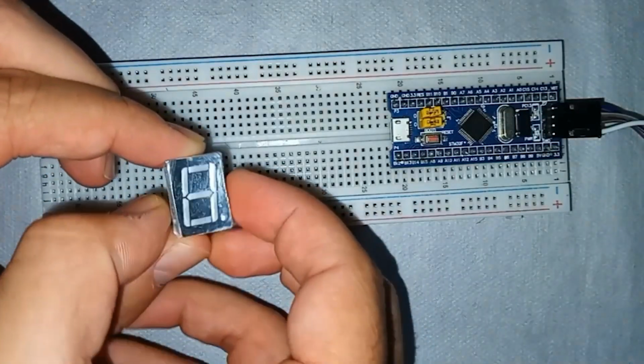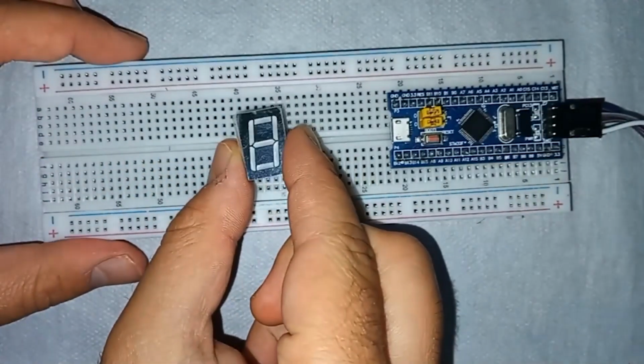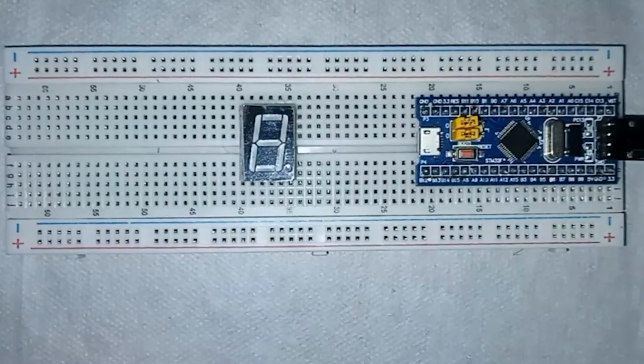Then prepare your 7 segment and mount it on your breadboard. Again, make sure to do it in the right orientation. The dot must be placed in the right down corner.